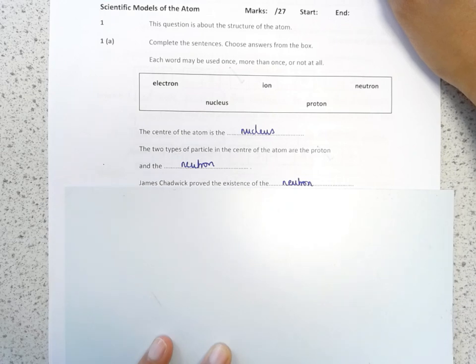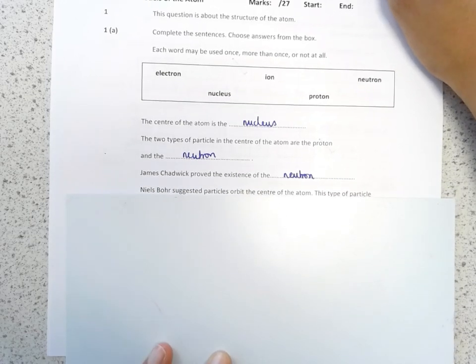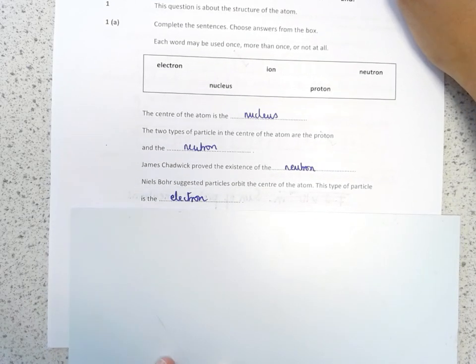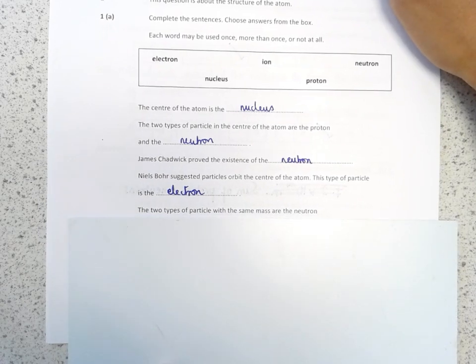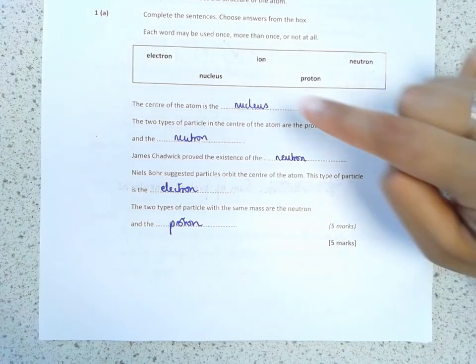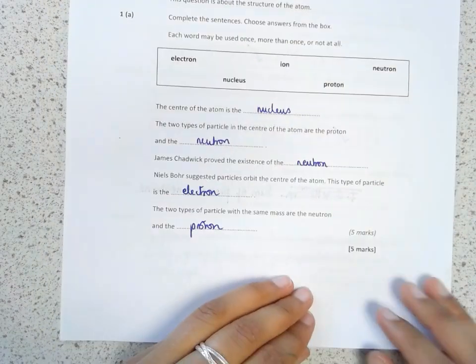James Chadwick proved the existence of the neutron. Niels Bohr suggested particles orbit the center of the atom. This type of particle is the electron. The two types of particle with the same mass are the neutron. So a neutron has a relative mass of 1, and so does the proton. So it was a mark for each correct answer, and it was out of 5. Very nice and simple to start the exam with.